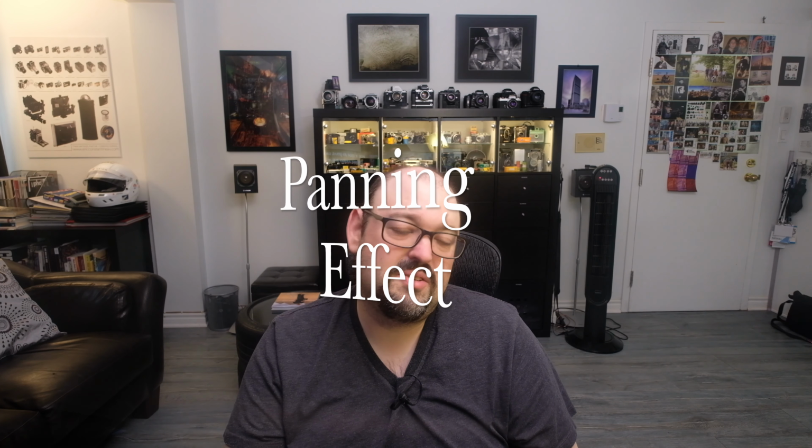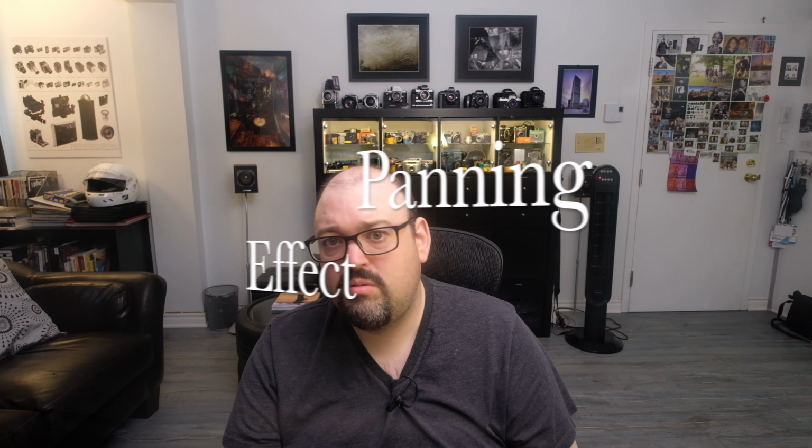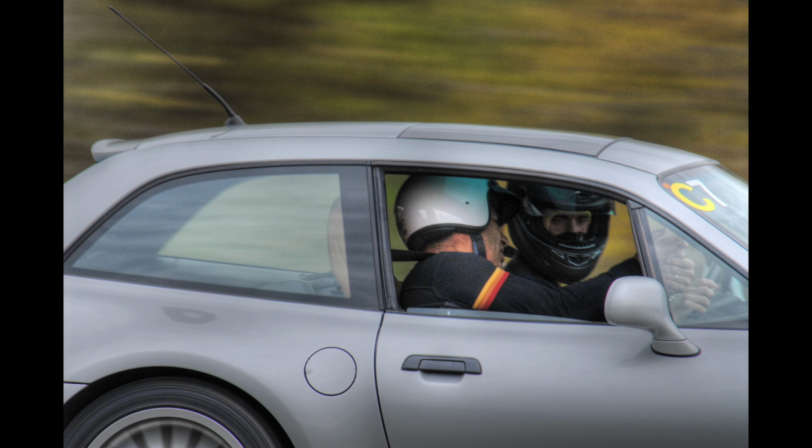I really love that. And on top of that, it's great because you cannot recognize people in this. So technically, if you need to not see people, then it's a good way, no trouble. There's another thing we can do by choosing a specific speed, which is the panning effect. The panning effect is a way to detach your subject from the background, but the subject has to be moving, right?